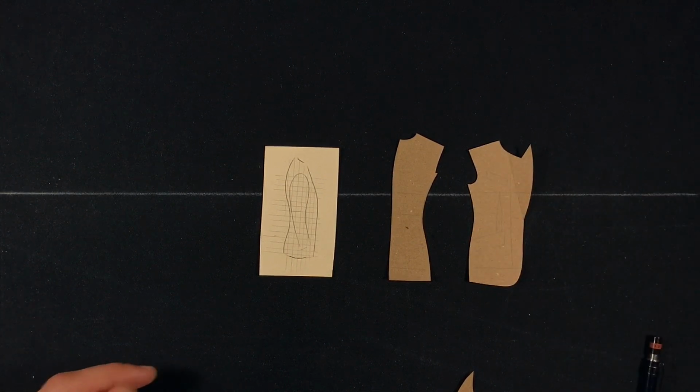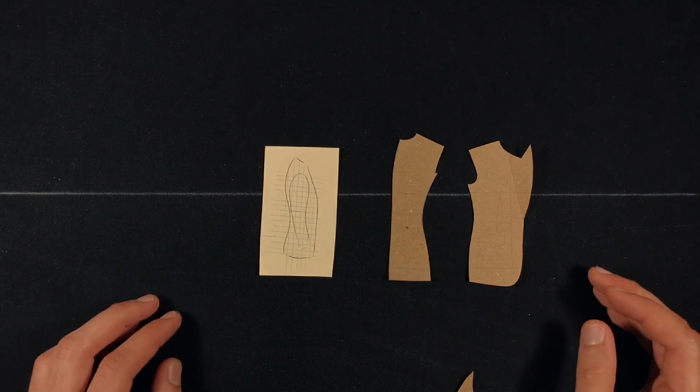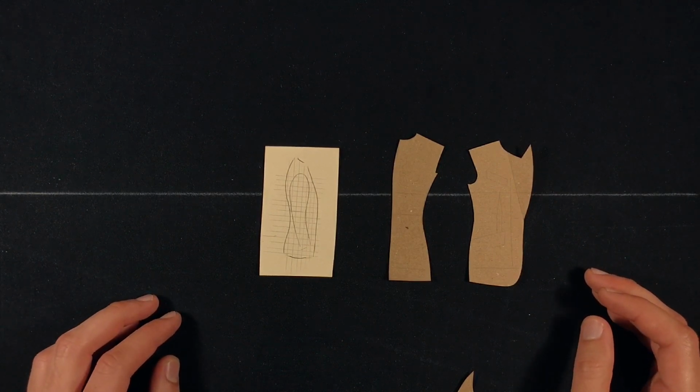So now that we know this, let's move on to the next part, which is the striking out and everything we need to know about that.